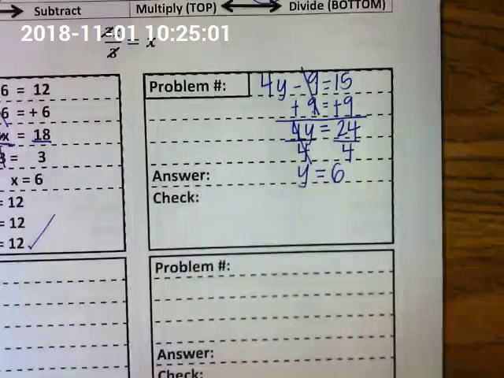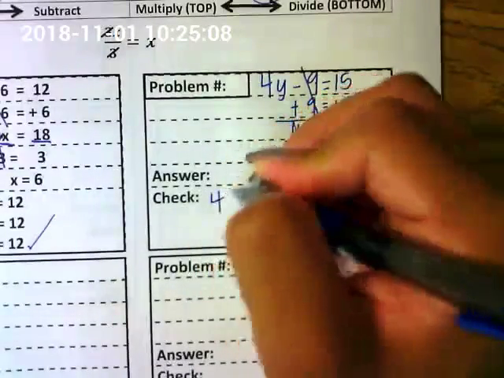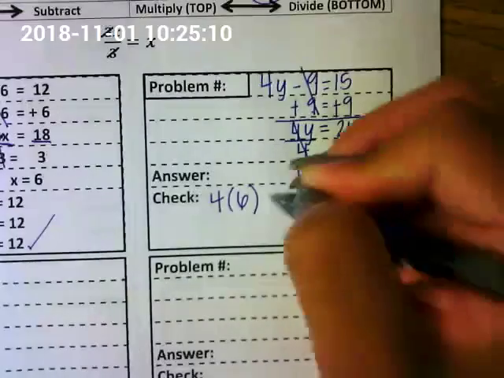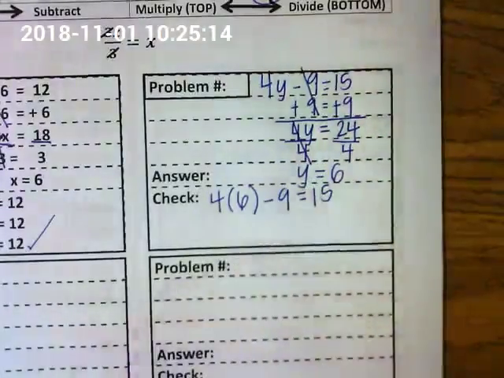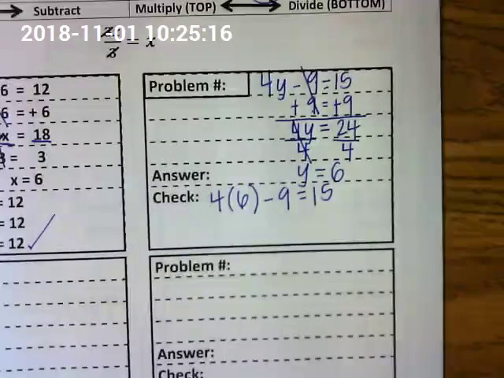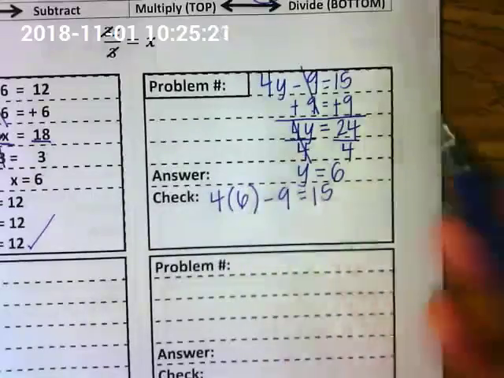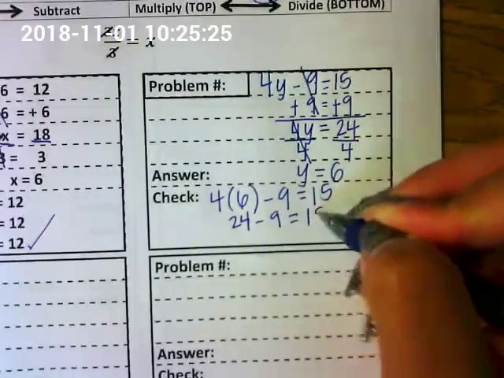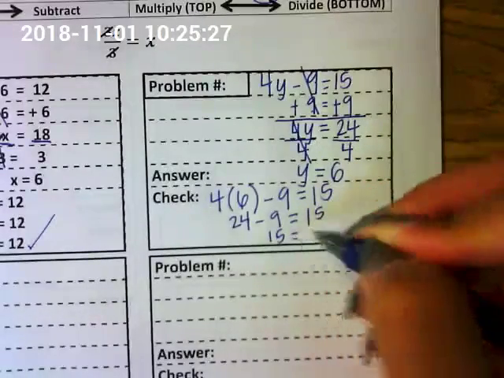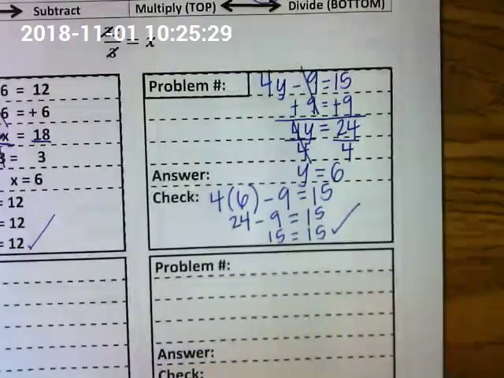So now I need to plug in 6 to check my answer to see if I get the same result. So 4 times 6 minus 9 is equal to 15. All I did was plug it back in. I'm evaluating my equation for 6. 4 times 6 is 24 minus 9. So 15 is equal to 15. Our answer checks out to be correct.